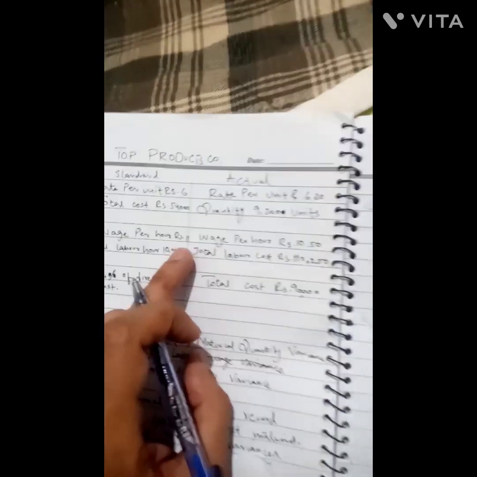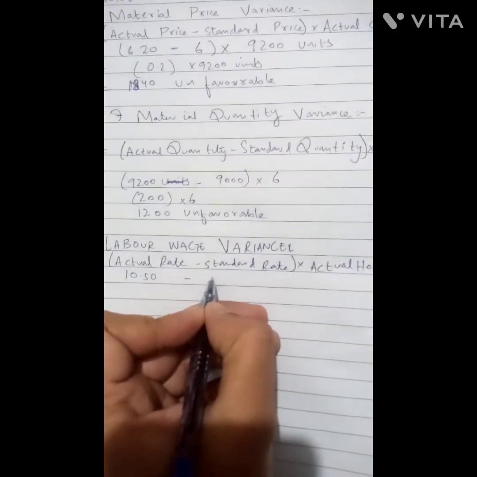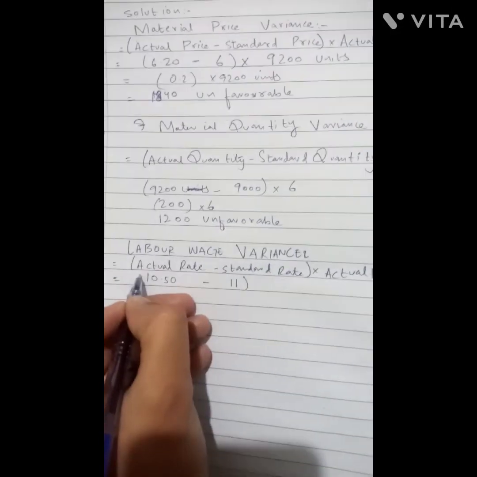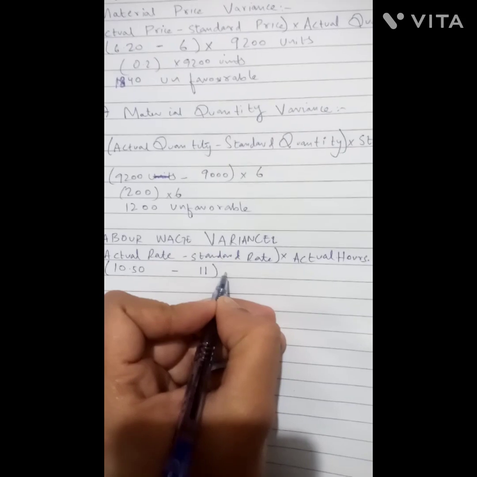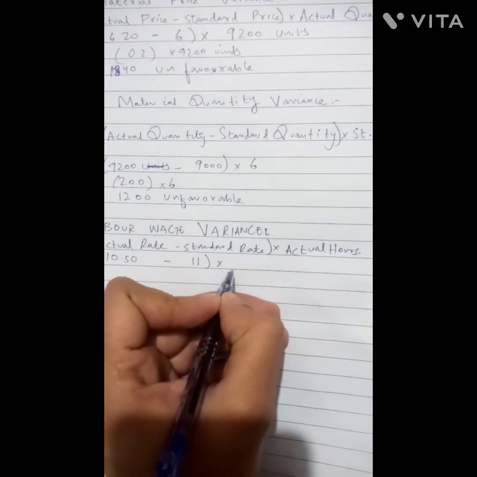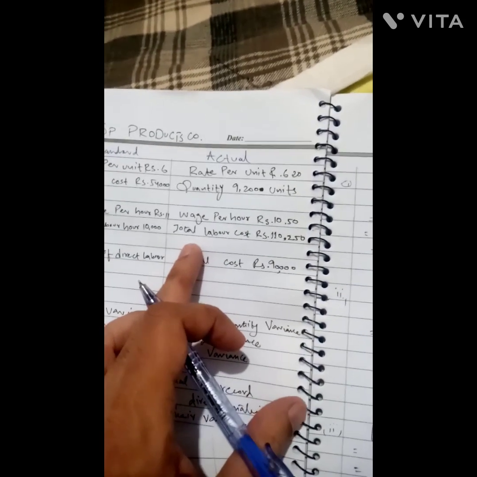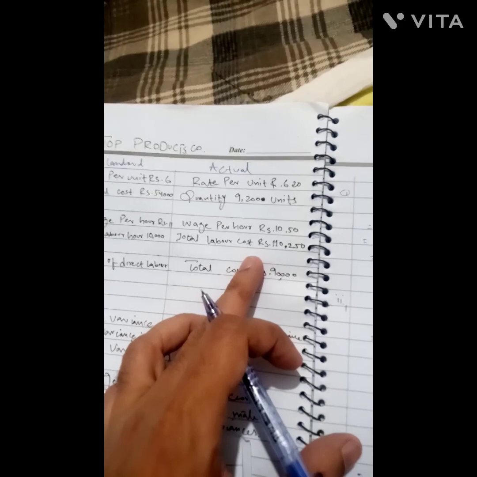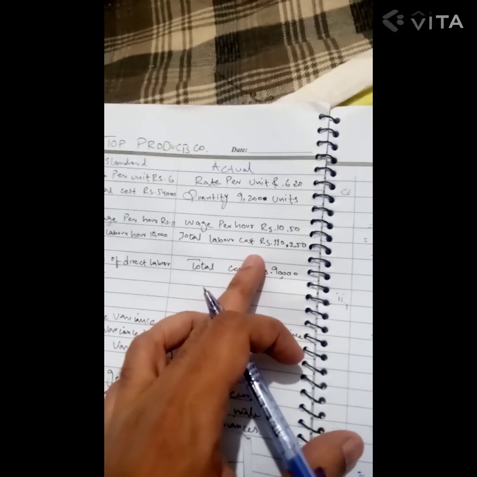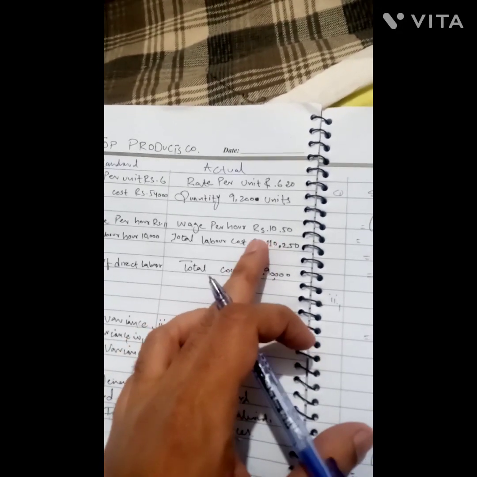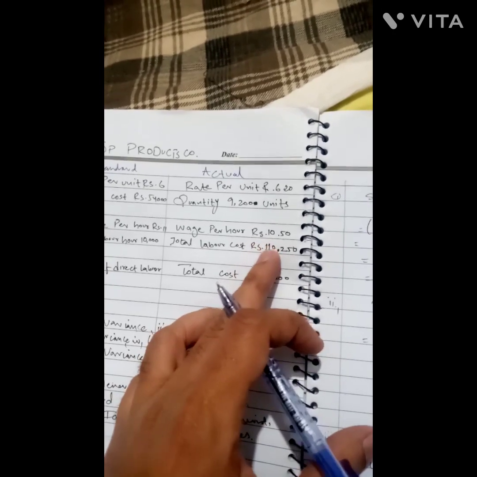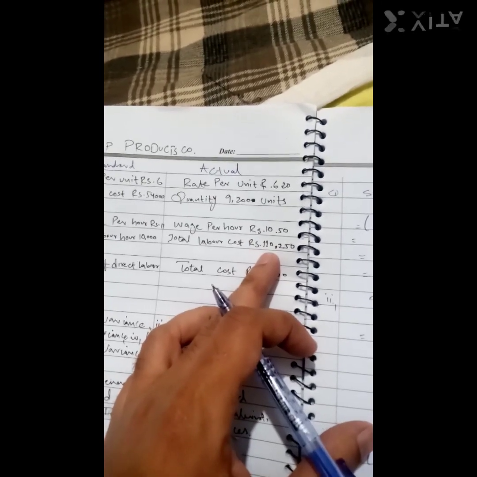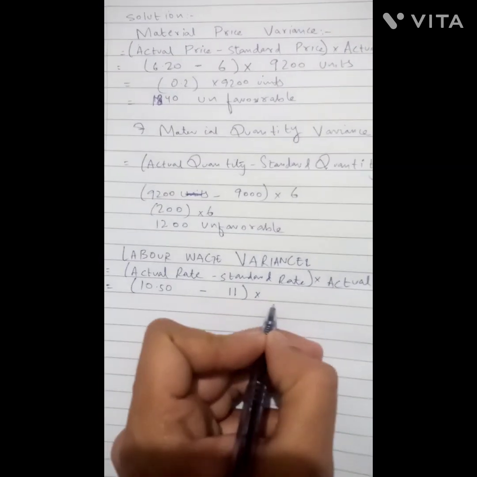Wage per hour 11, so फिर हम यहाँ पे लिख देंगे 11, ठीक है, multiply by actual hours. Actual hours क्या हैं? अब इसमें भी actual hours given नहीं है, तो हमें cost को डिवाइड कर देना है आवर से. जब हम डिवाइड करेंगे तो आएगा टोटल लेबर कॉस्ट.